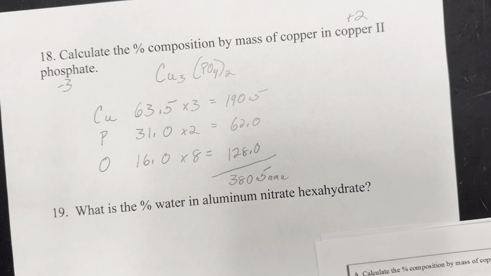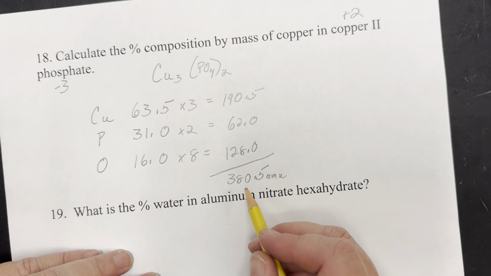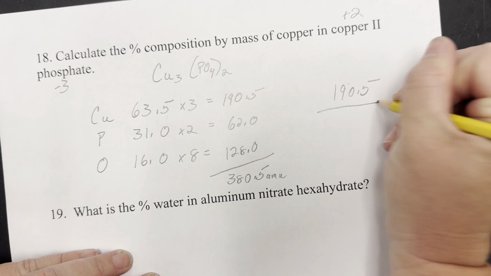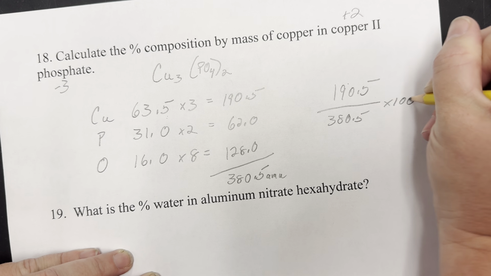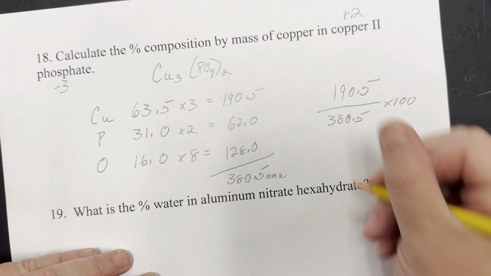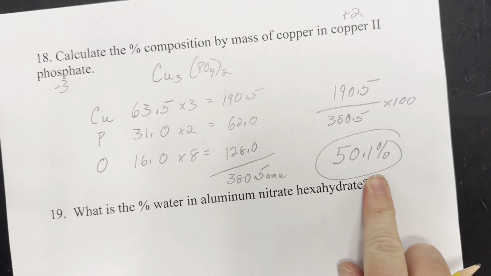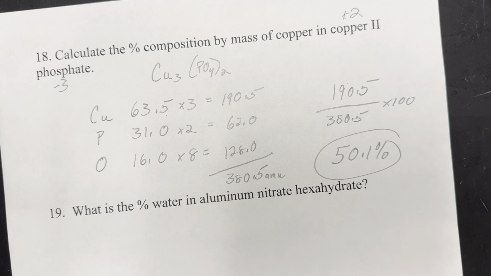Now, I didn't just ask for the formula mass. I want to know the percent composition of copper in copper 2 phosphate. So this is the total. Copper gave me 190.5. I'm going to divide that by my total, and I'm going to multiply that by 100. When I do, I find about 50.1%. Also, always have a tenths place when you're dealing with your percentages. So all this number tells me is that by mass, this is made up of about 50% copper.